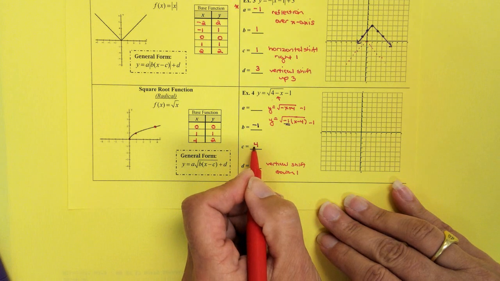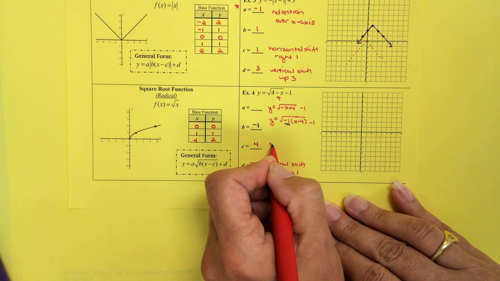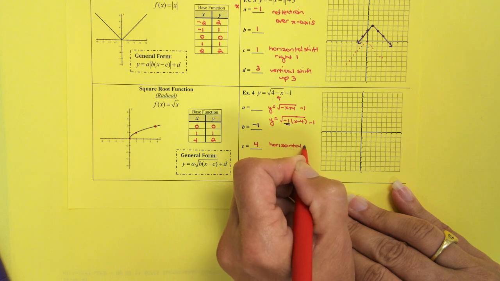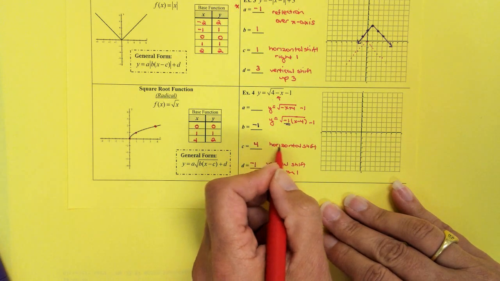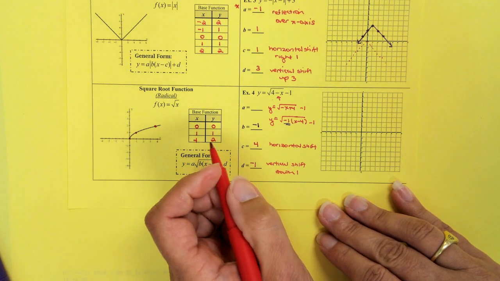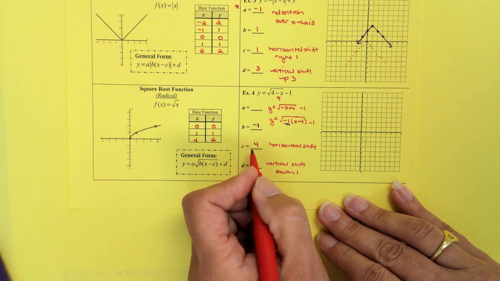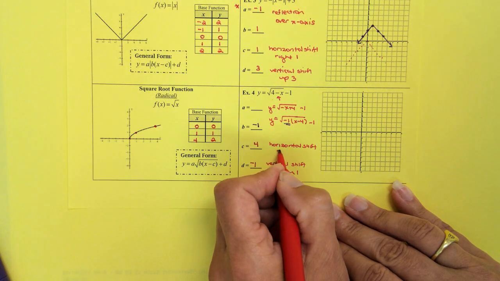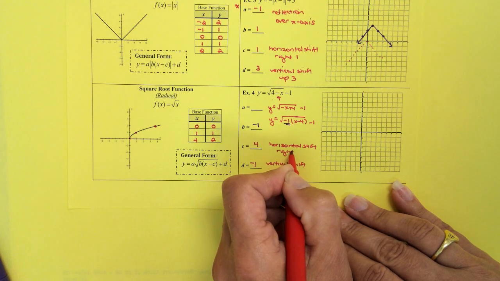We know that things inside affect the x, so this will be a horizontal shift. A positive 4 might make me think I was moving to the right. So excuse me, I see a minus 4, which might make me think to the left, when in fact I'm really going to move to the right 4.